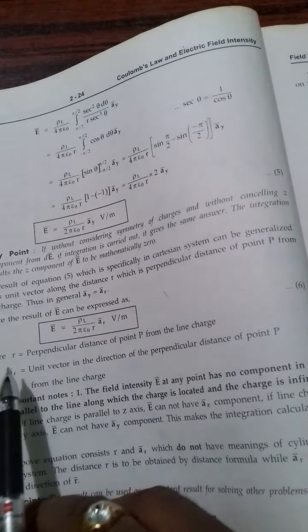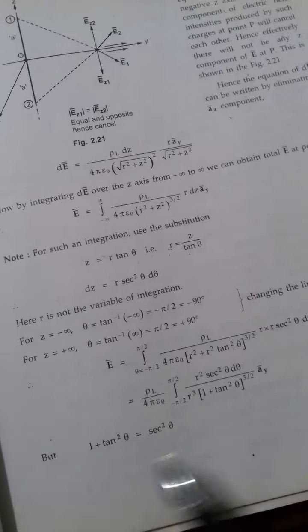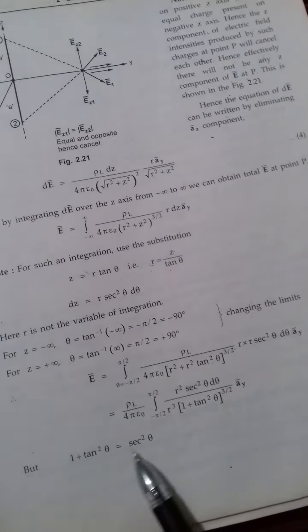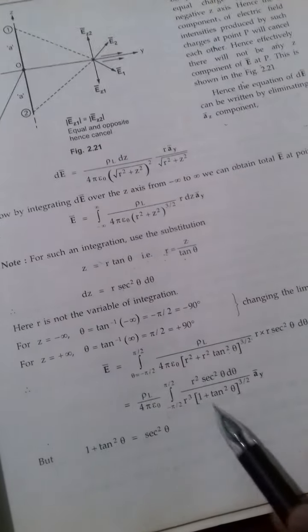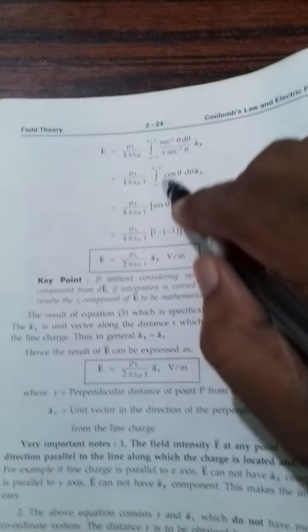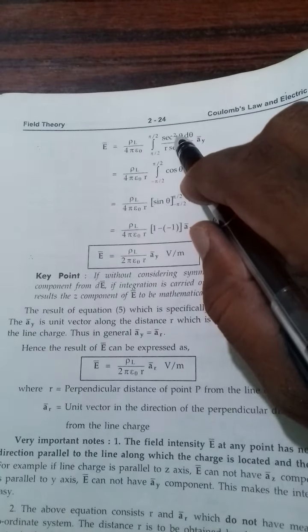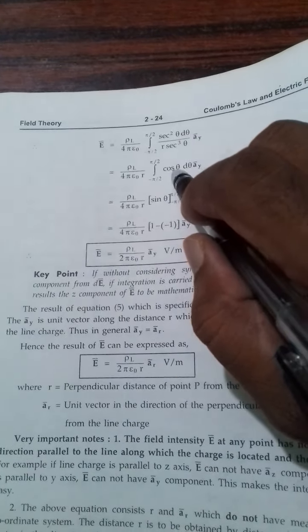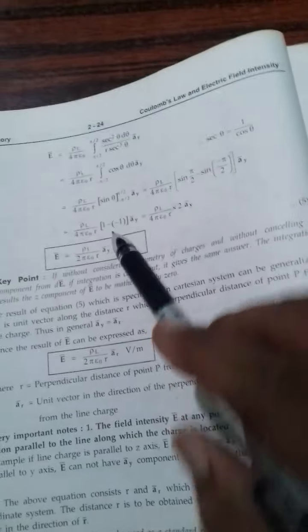Because 1 plus tan square theta is equal to sec square theta, sec square theta whole raised to 3 by 2 is sec cube theta, and here sec square theta is present in the numerator and sec cube theta in the denominator, so that it is equal to cos theta.